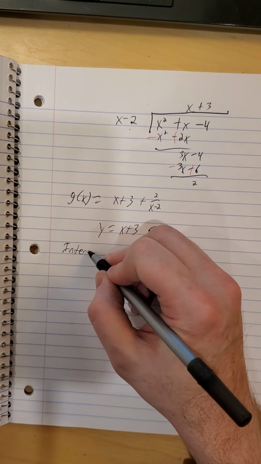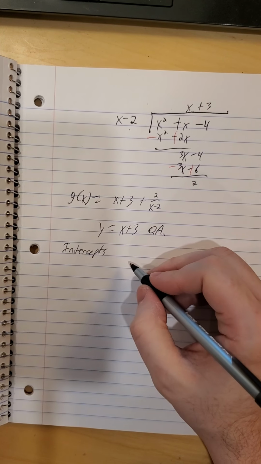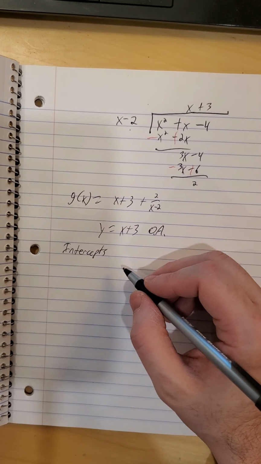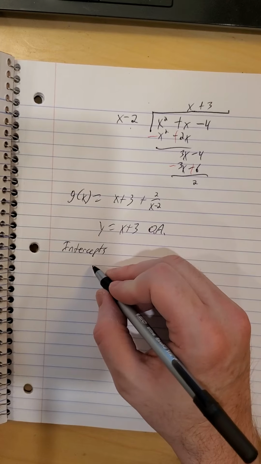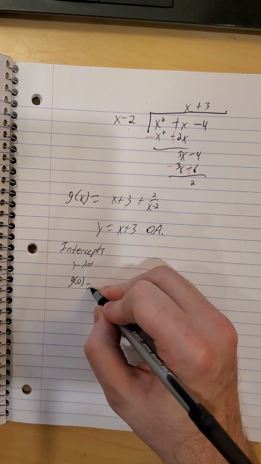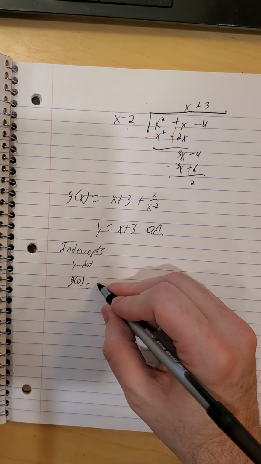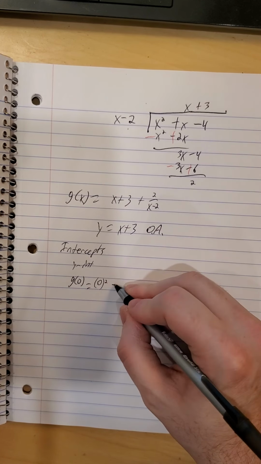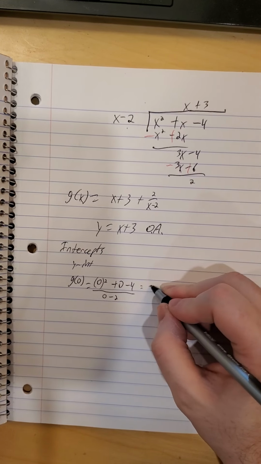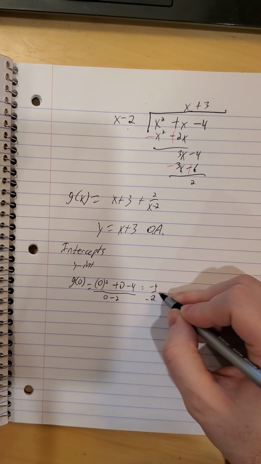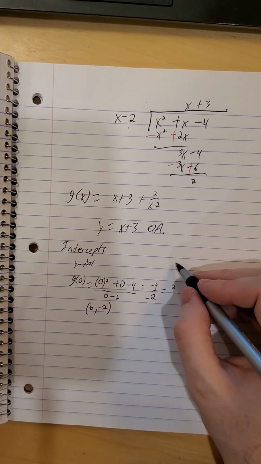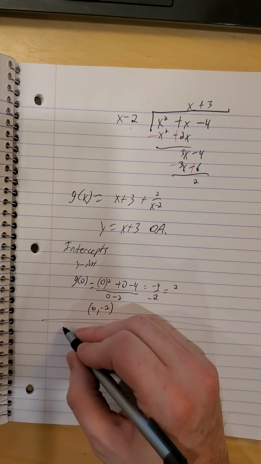Intercepts. Those you've been finding for quite some time already. So y-intercept only happens when x is 0, so we'll find g of 0. We'll just shorten our work and put in the reduced guy. So 0 squared plus 0 minus 4 over 0 minus 2. So negative 4 over negative 2, it's positive 2, so 0, 2 is our y-intercept.